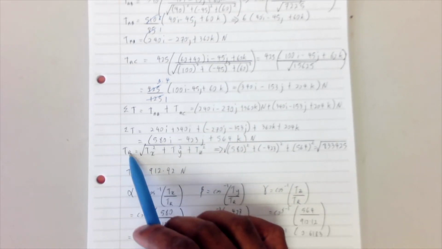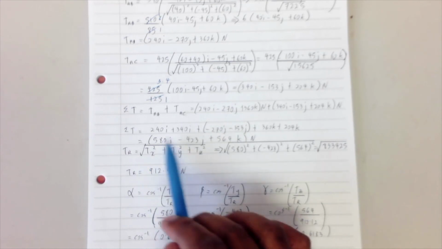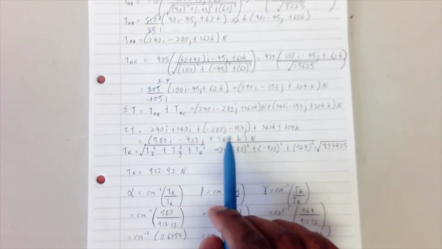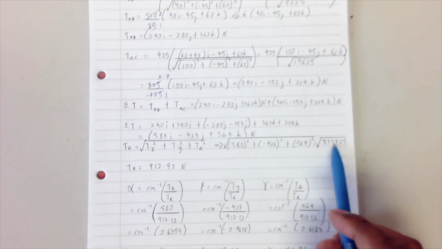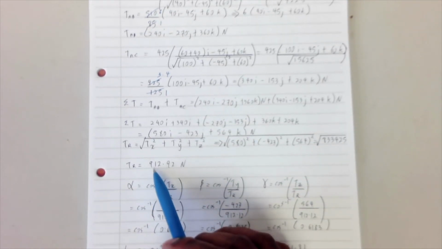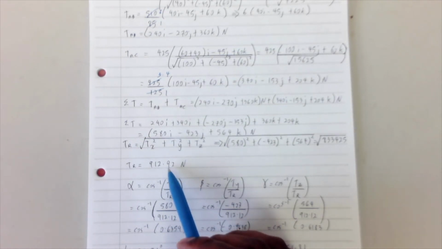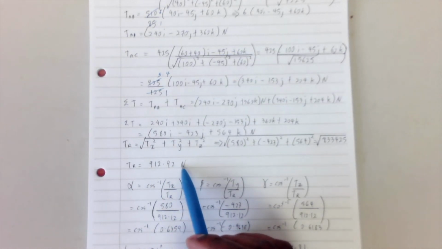So for the resultant, we need to find x, y and z. So we already got x, y and z. So we substitute here. So we got this value. When we take the square root, we will get 512.92 Newton as the resultant.